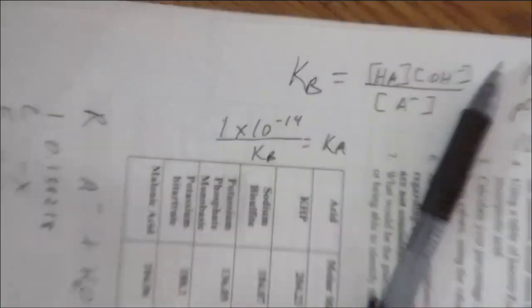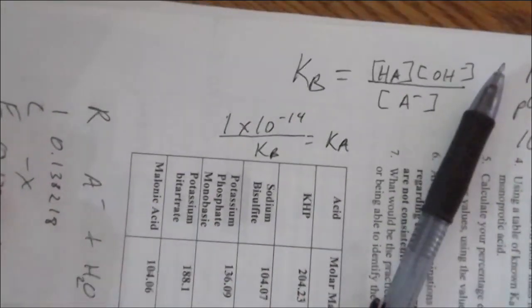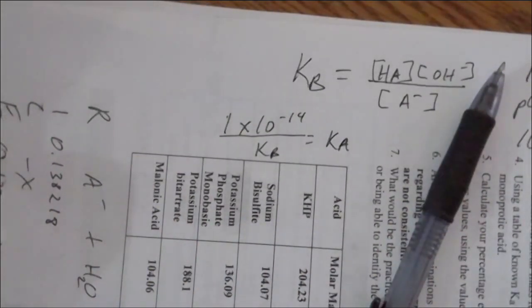Is that enough, do you think, for you guys to get together with your lab partner and work through the rest? Are our results going to be amazing for this? Who is going to have the worst one in here?